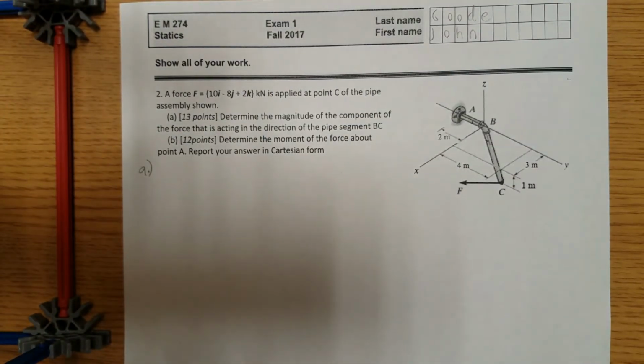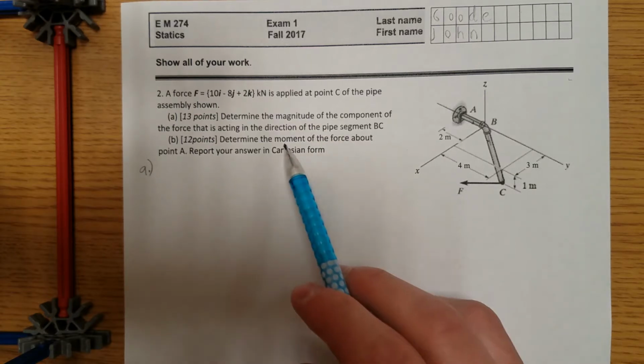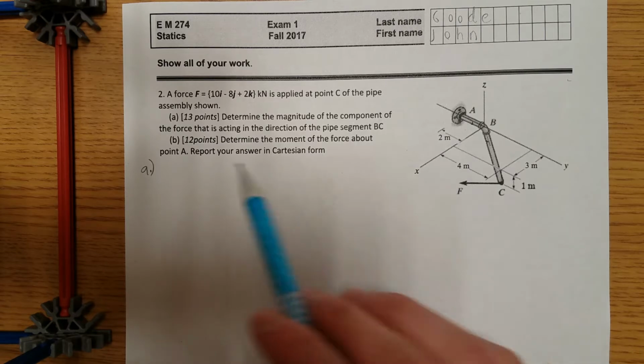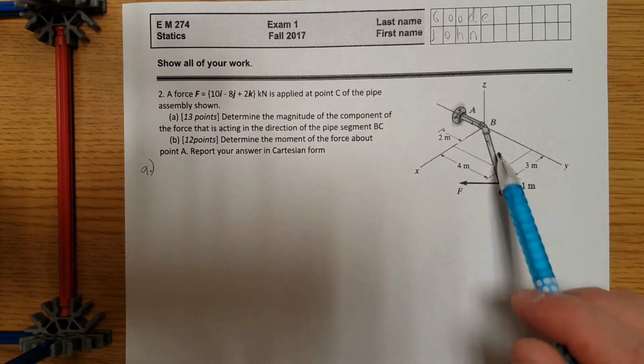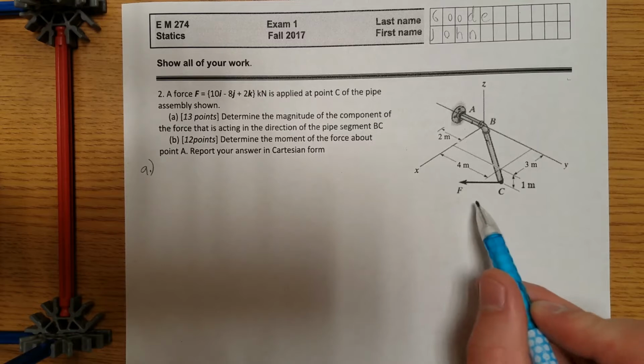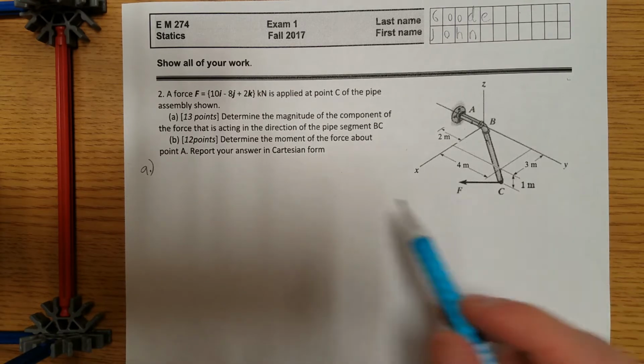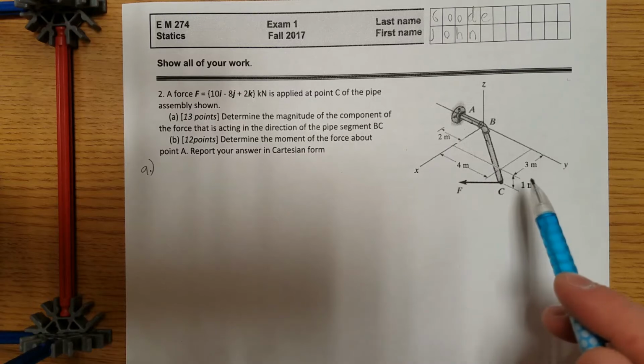I'm not entirely sure what to do here if I'm thinking about it. So we have to read the question over and think about what they're really asking. Determine the magnitude of the component of the force that is acting in the direction of pipe BC. Well, as we can see here, this force is acting off of point C in some direction. We're given the direction, but it's kind of hard to tell.